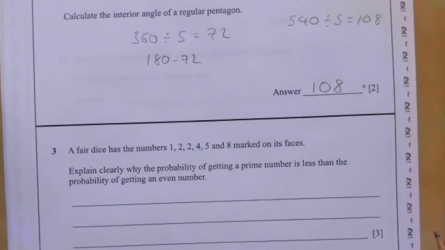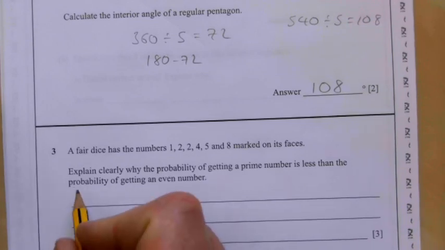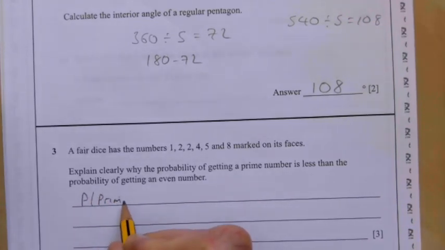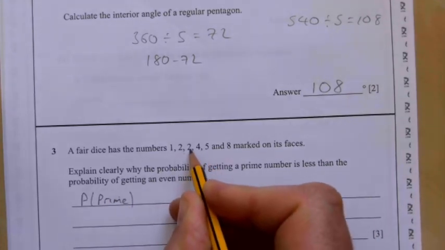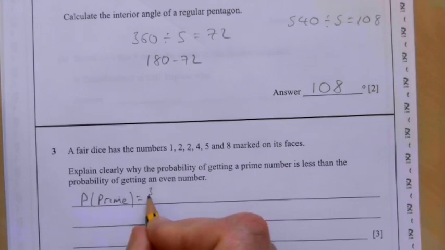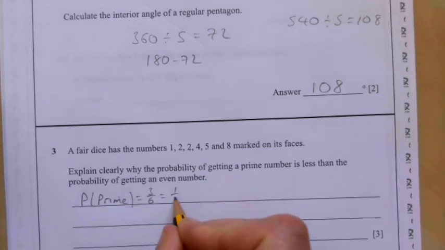A dice has the numbers 1, 2, 2, 4, 5 and 8 marked on its faces. Explain clearly why the probability of getting a prime number is less than the probability of getting an even number. So the probability of a prime, 1, 2, 3, that's 3 over 6 or a half.